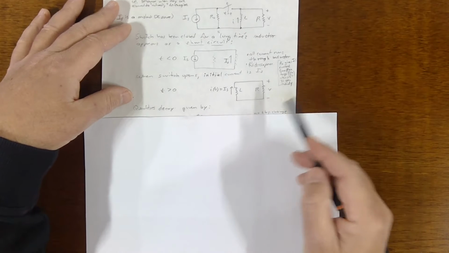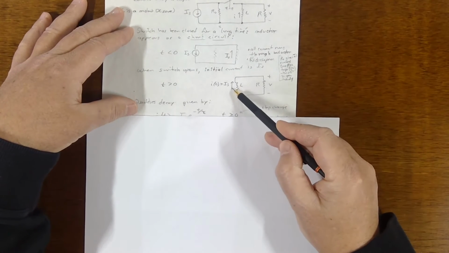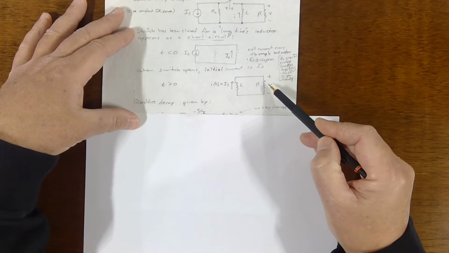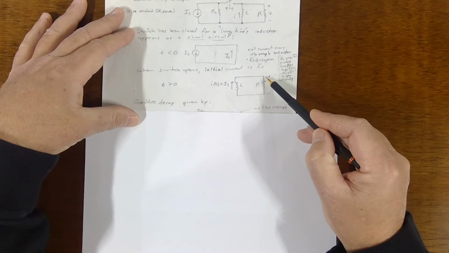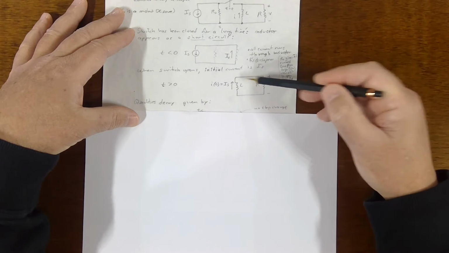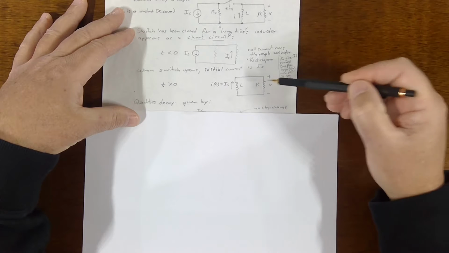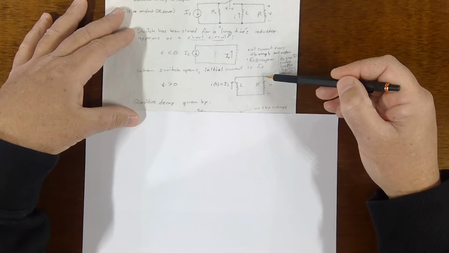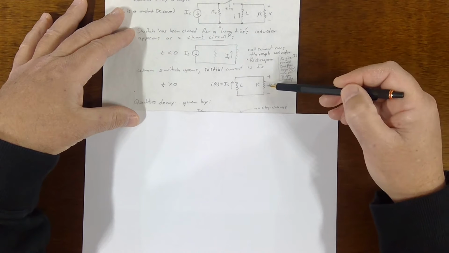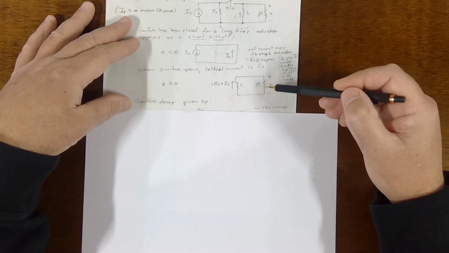So the quantities we're interested in are: what is I doing, what is V doing, what is the power that's delivered from the inductor to the resistor and turned into heat, and what is the total energy discharged from the inductor and turned into heat by the resistor.